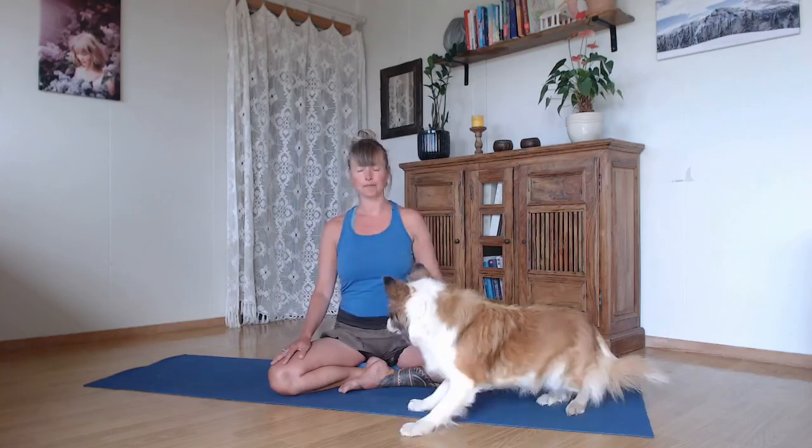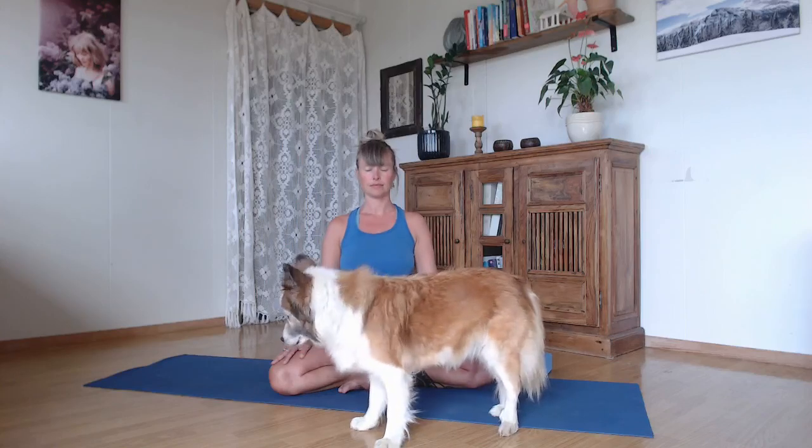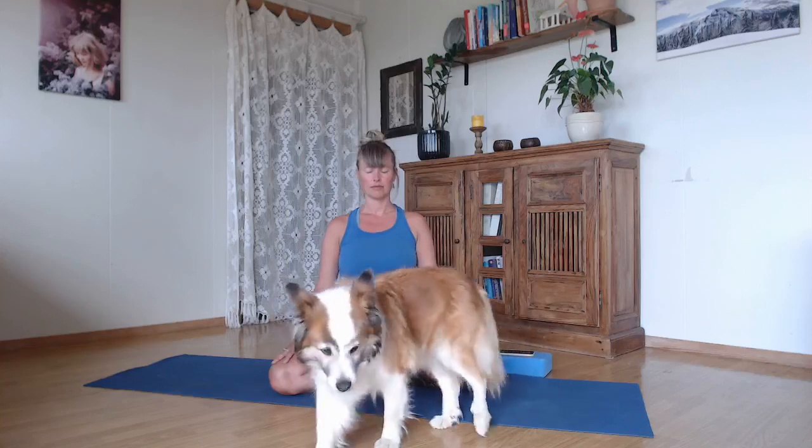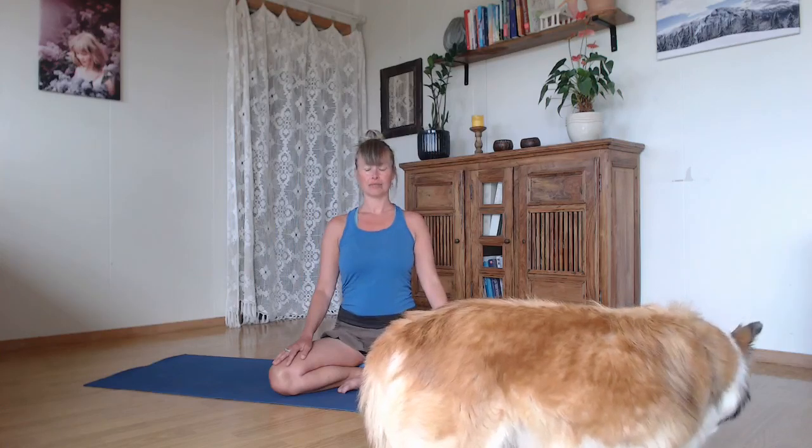So you can keep your bandhas, the Mula Bandha, the root lock, up, and the Uddiyana Bandha in and up. Relax your shoulders. Breathe in and out through your nose and take your tongue up behind the teeth. Just lightly tap, put your tongue up behind your teeth. Lengthen the neck.